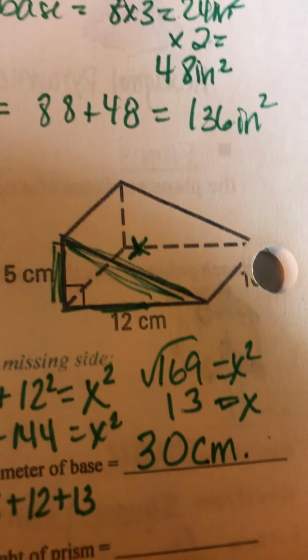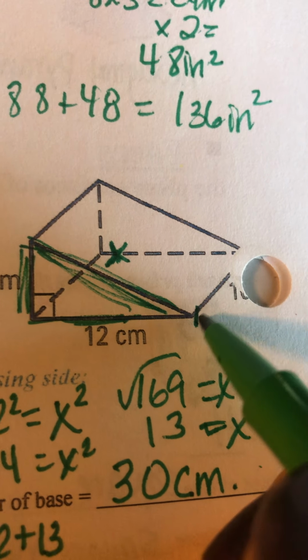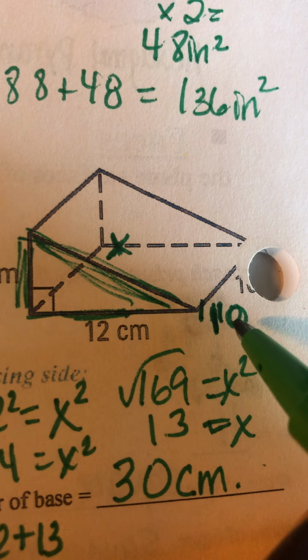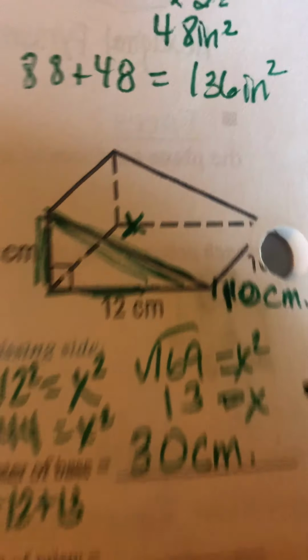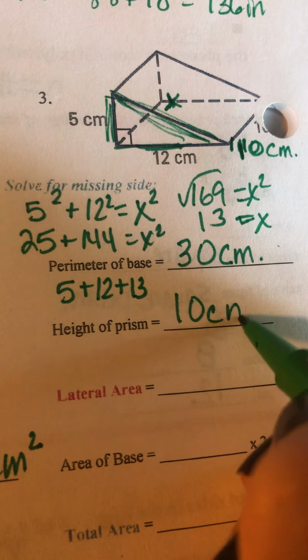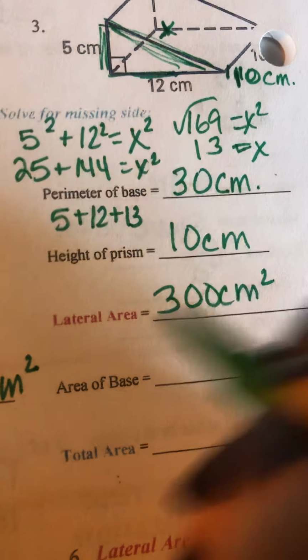Plain units for perimeter. Now I'm having a hard time seeing what this is because it's kind of punched out. I'm going to guess that it's a 10. I hope that it's a 10. 10 centimeters, I'm going to hope. So height is 10. If it's not on your sheet, then you would just have to substitute whatever that number is, or just cross it out and say, let's say it's a 10.